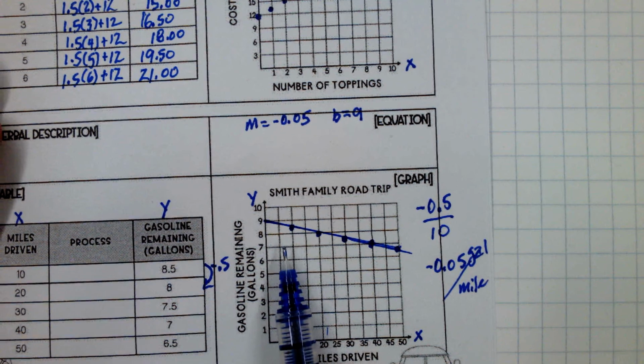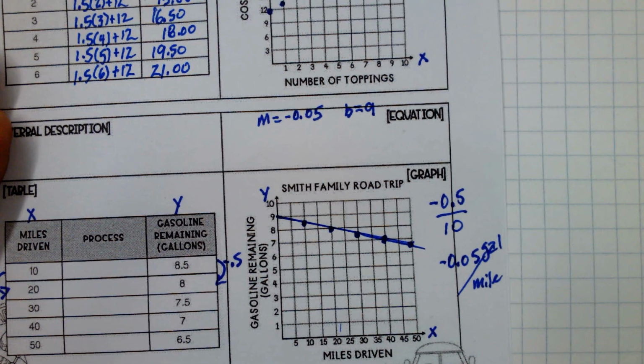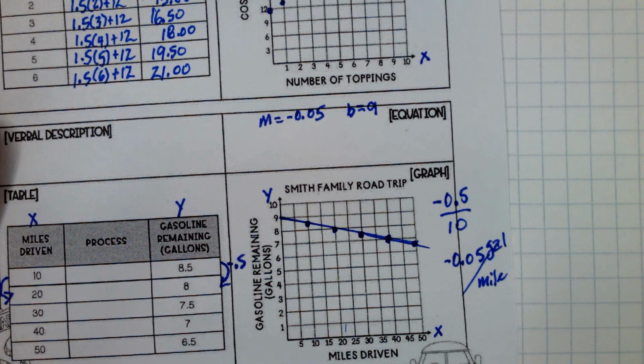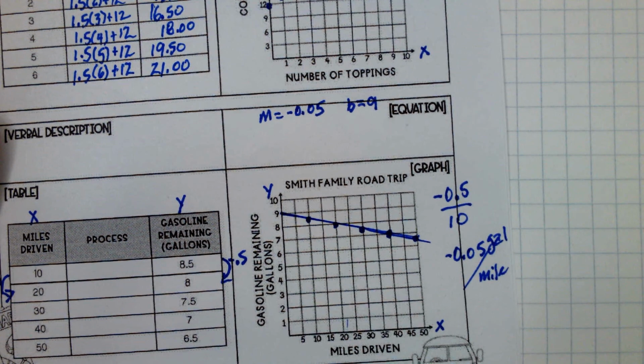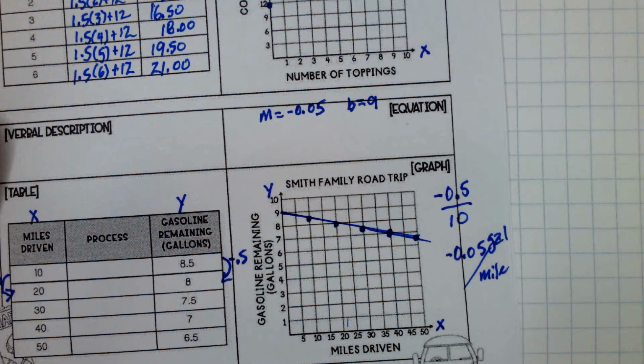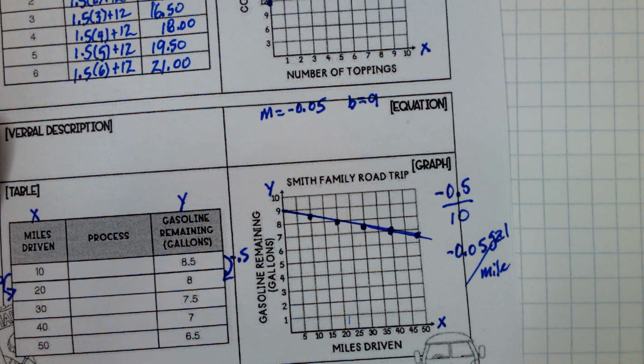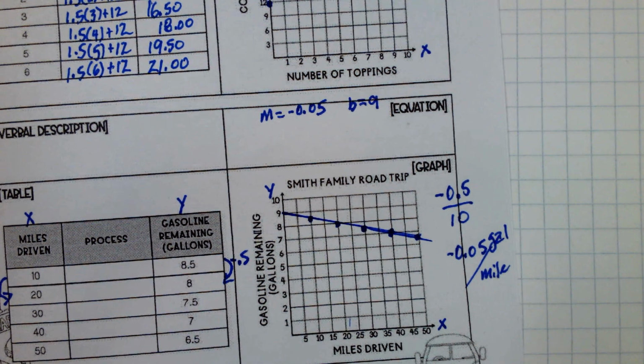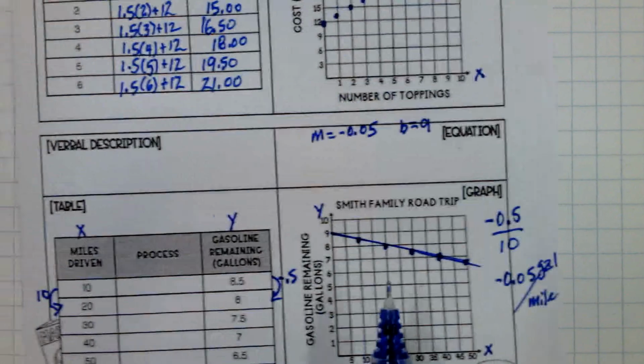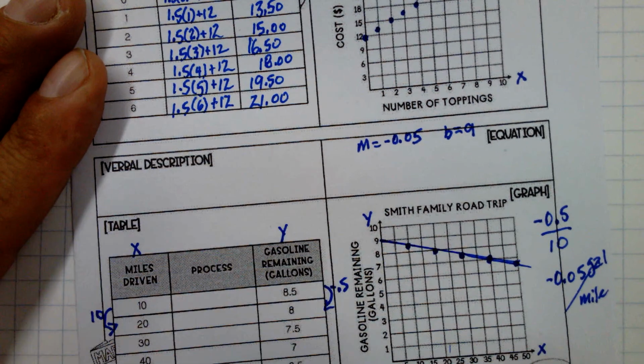So for the family trip, how many gallons of gas did they start with? 9. And every mile they lose how many gallons? 0.05 of a gallon. Okay, so let's go ahead and write that down.